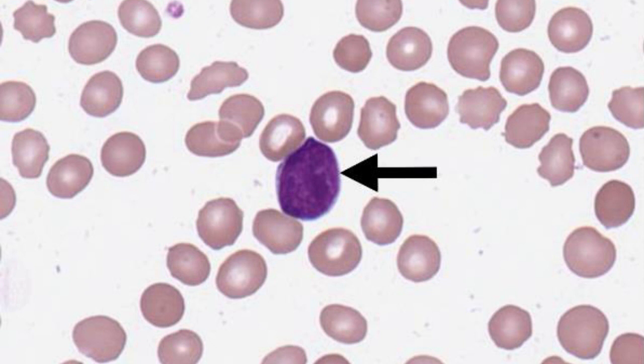Mukha siyang reactive lymphocyte. How do we differentiate them? In blood smears, it may be difficult to distinguish reactive lymphocytes from lymphoma cells or lymphoblasts. The most important distinction between these cells is the difference in their N/C ratio. The N/C ratio tends to be low in reactive lymphocytes, while it is typically high in lymphoma cells and lymphoblasts.